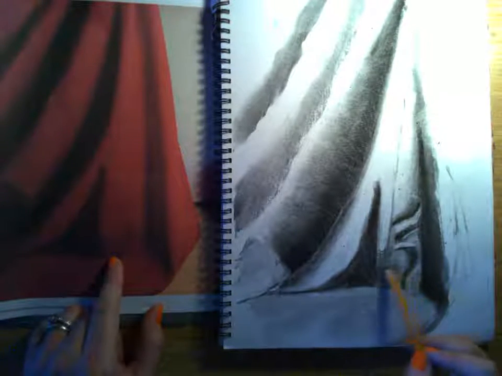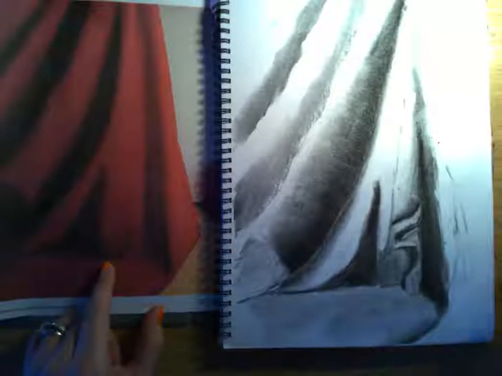And back up here, just kind of looking at these shapes.